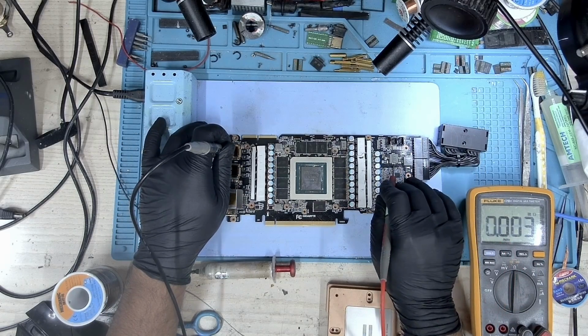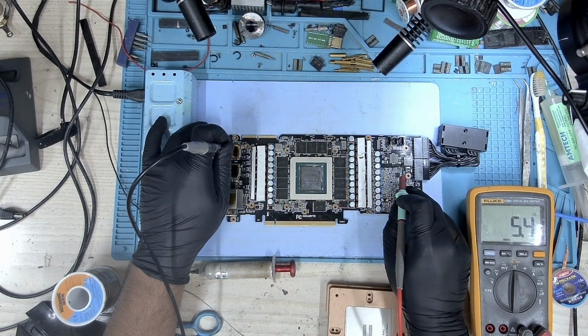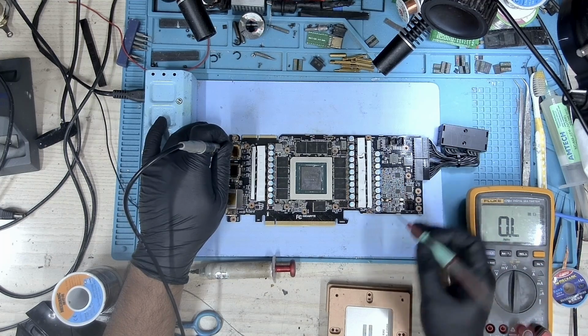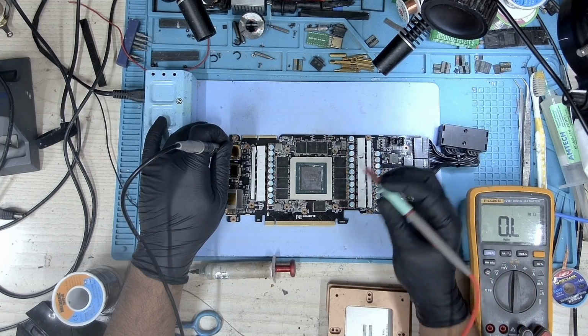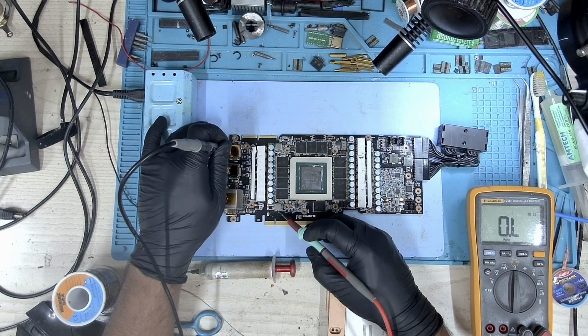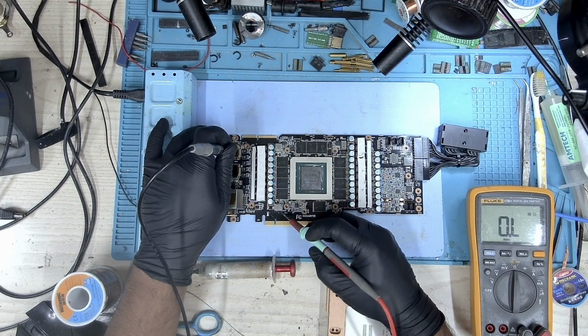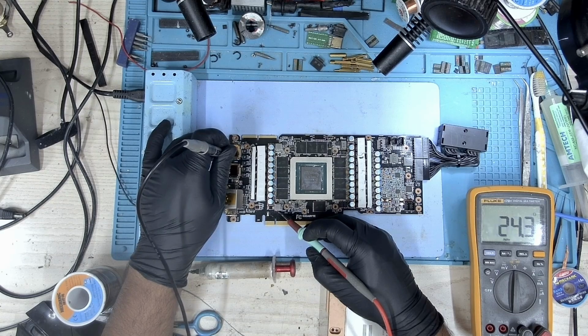We'll start from the 12 volts again, and we don't have a short. Let's take a look at the other 8 pin, and we don't have a short. Let's take a look at the 5 volt. We don't have a short. 1.8 volt. Okay, we don't have a short.